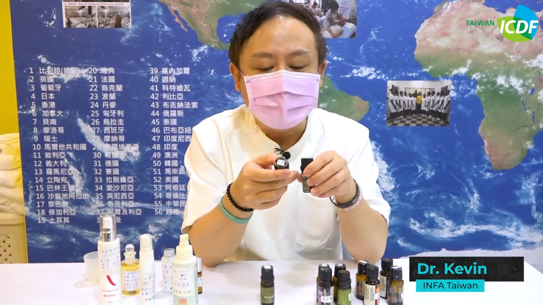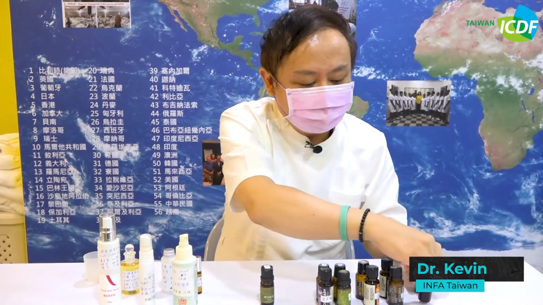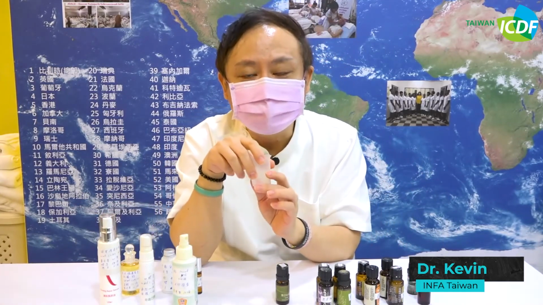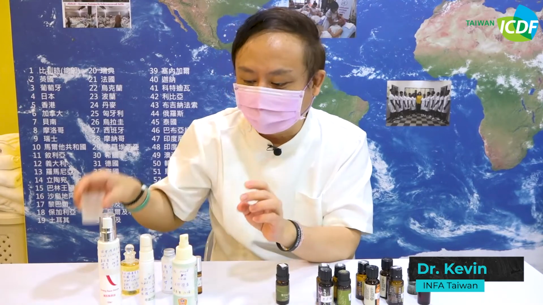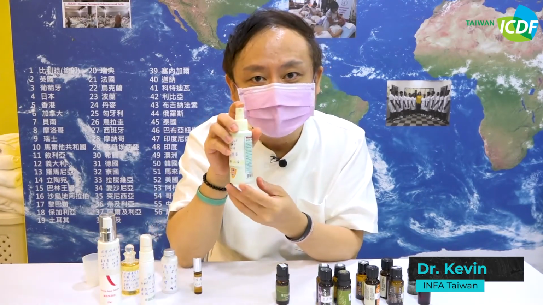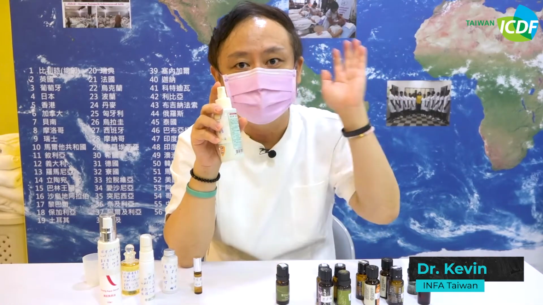One is cedar and the other one is going to be benzoin. We will also tell you the ratio. So this we're going to use for air purification. It can kill the bacteria in the air.